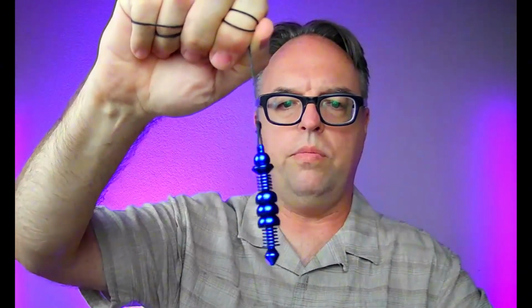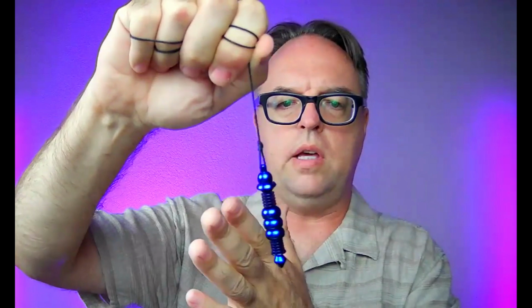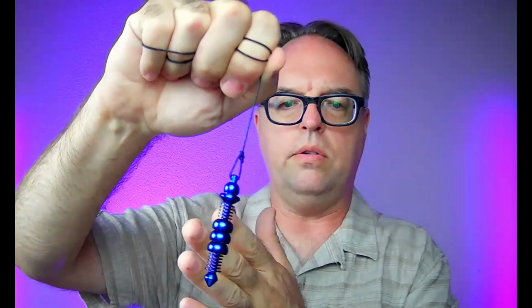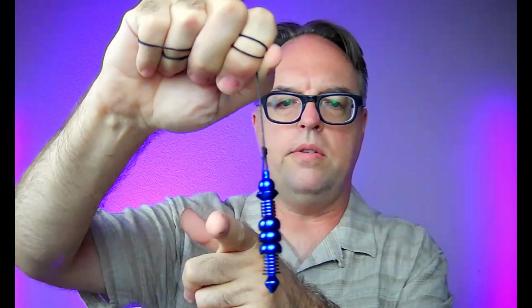All right, so you take your pendulum and you just start to gently rotate it. So you're the one moving it. So you just get it to start to move around in circles. And this is important because the circle creates the cone of power. And this is how you transmit your spell.